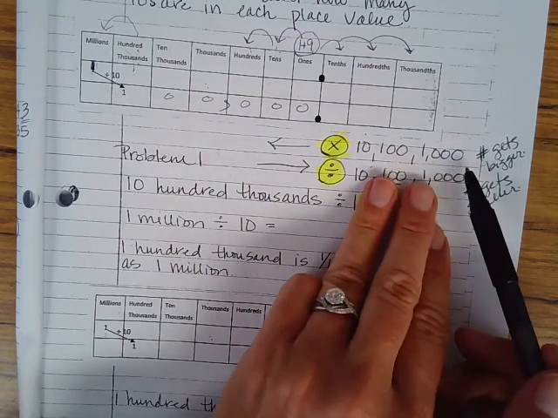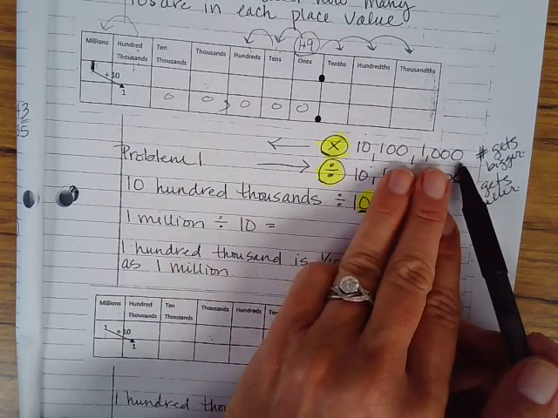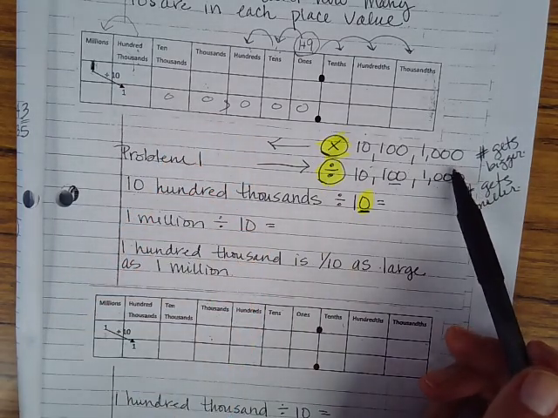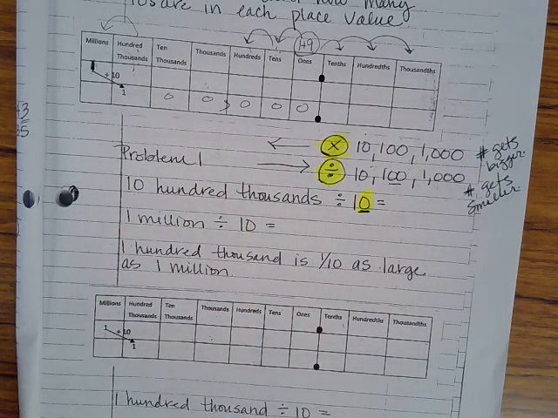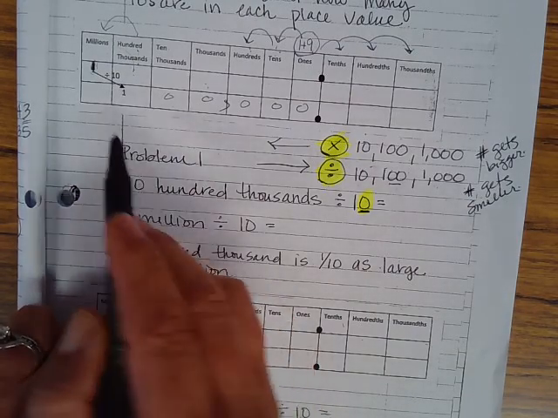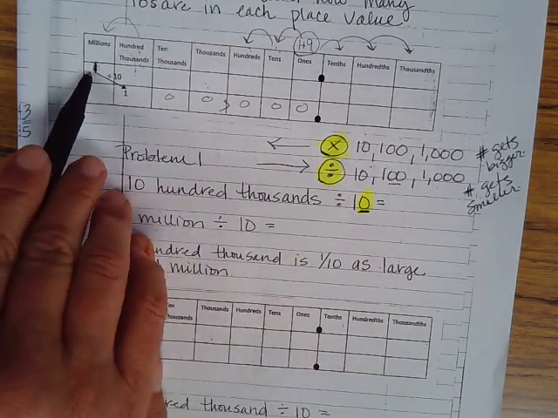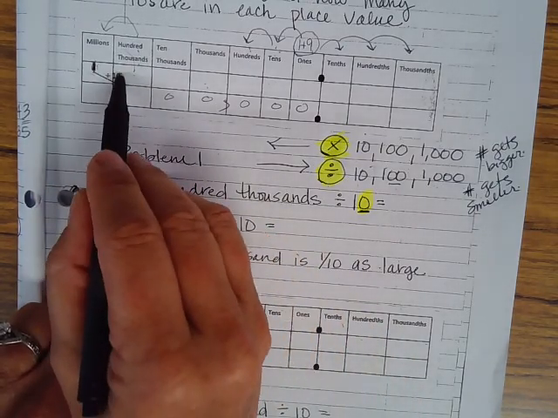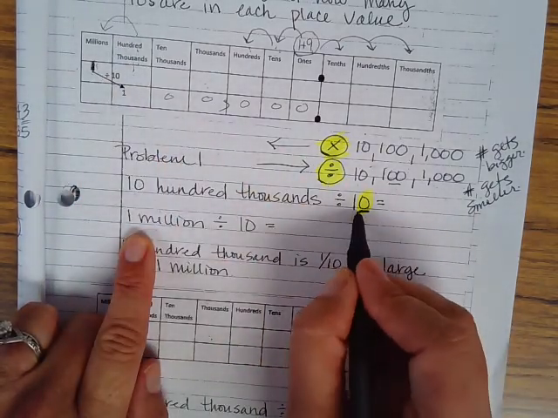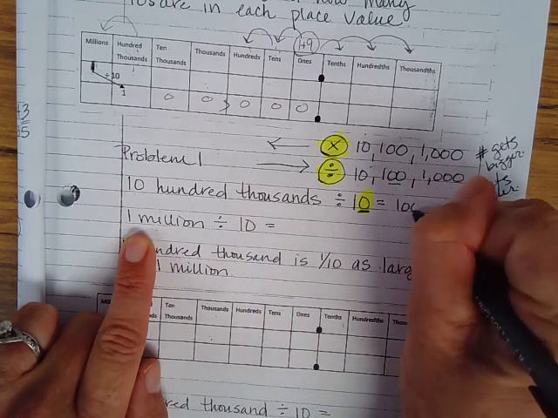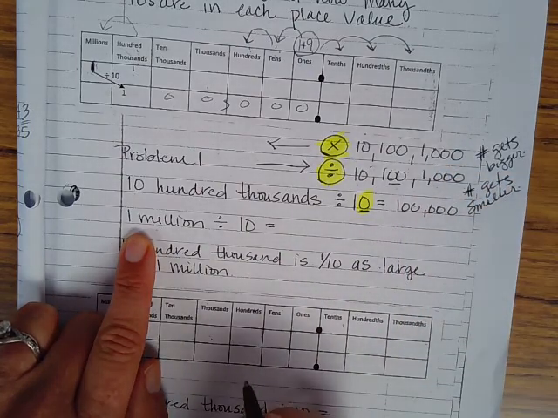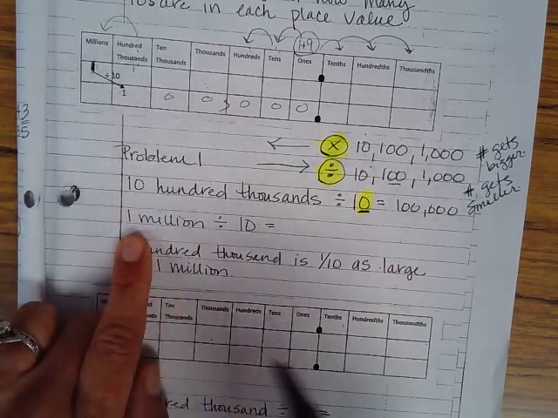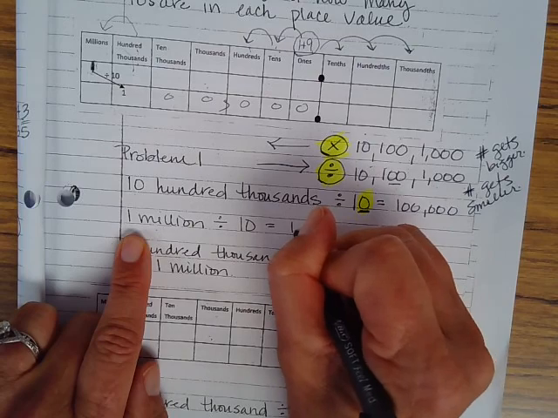If I multiply by 1,000, I move my number 3 times in this direction, 3 place values. So 1 million divided by 10 gives me 100,000.